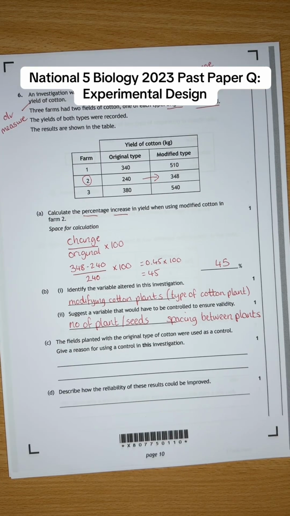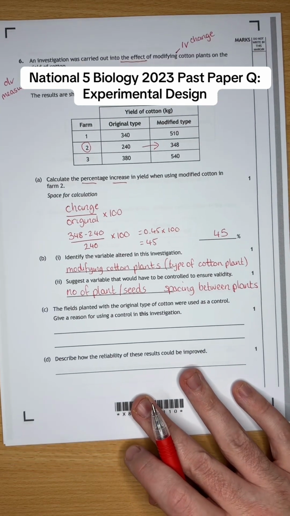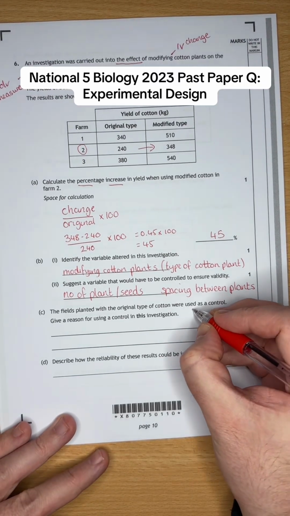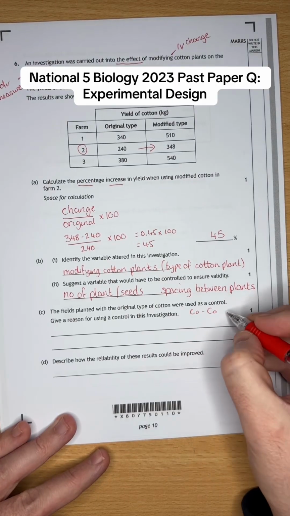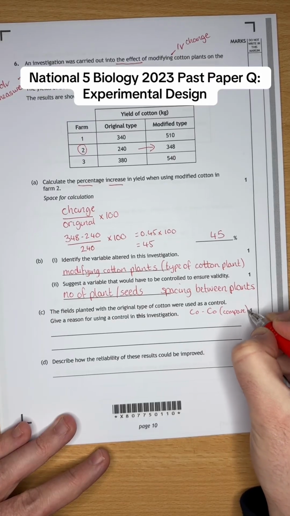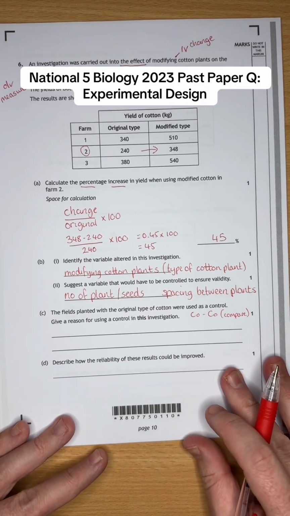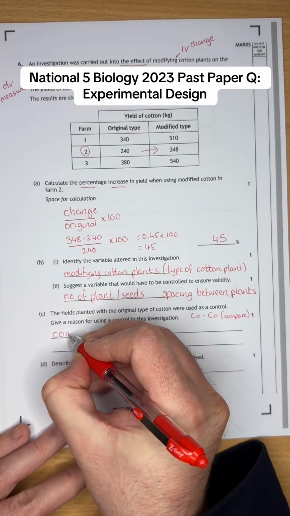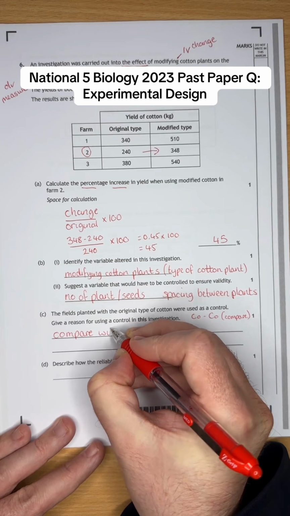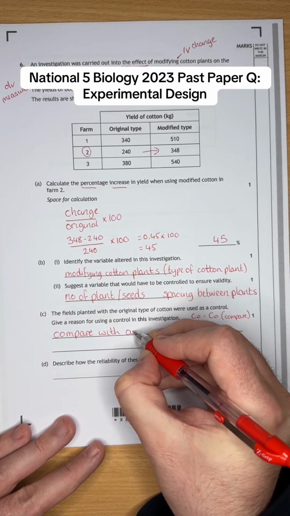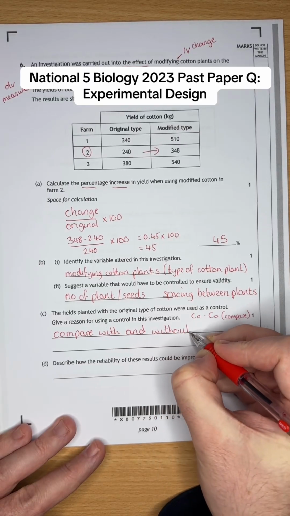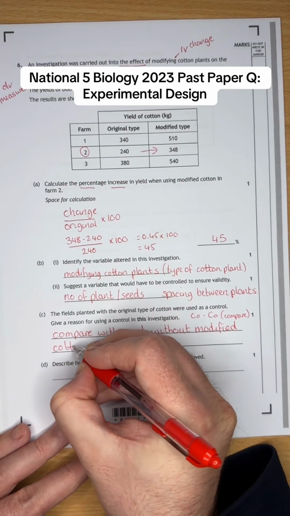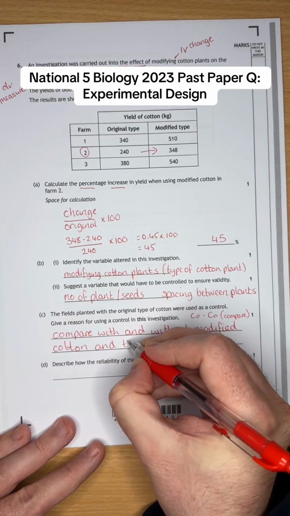Part C, the field planted with the original type of cotton was used as a control. Give a reason for using a control in this investigation. Okay, so the use of a control. Now, I always teach my students to remember COCO, okay? The purpose of a control is so that we can compare both with and without the thing we're investigating. Now, what we're investigating here is the effect of modifying the cotton. So we are going to compare with and without the modified cotton, and the yields produced, okay?